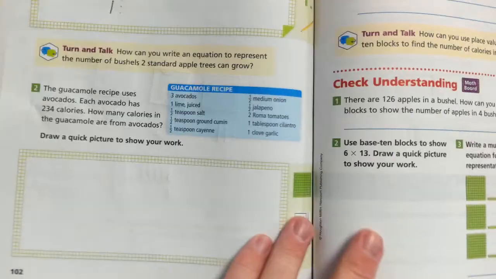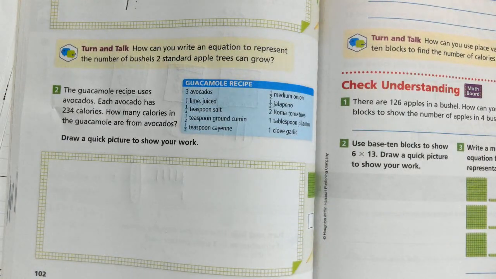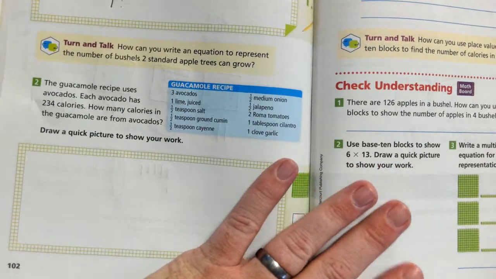I tried guacamole when I was about your guys' age, and I hated it. And then I tried it again when I was in my 20s, and I really liked it. So who knows? If you don't like it now, you might like it when you're older.